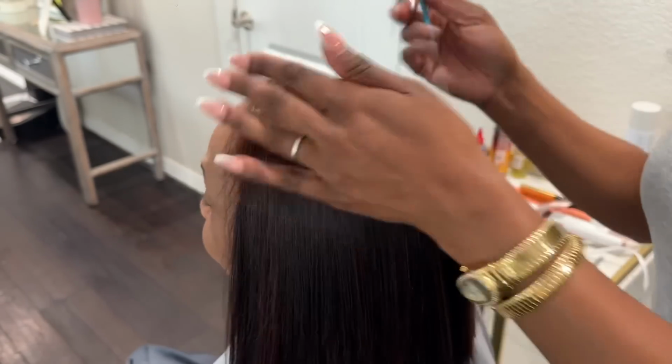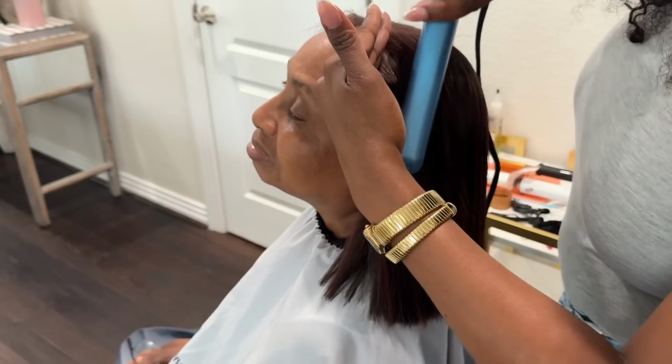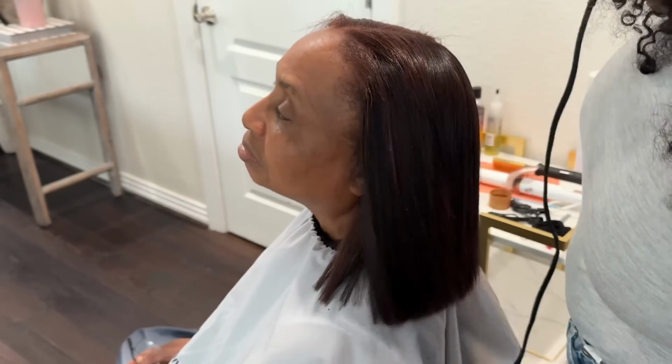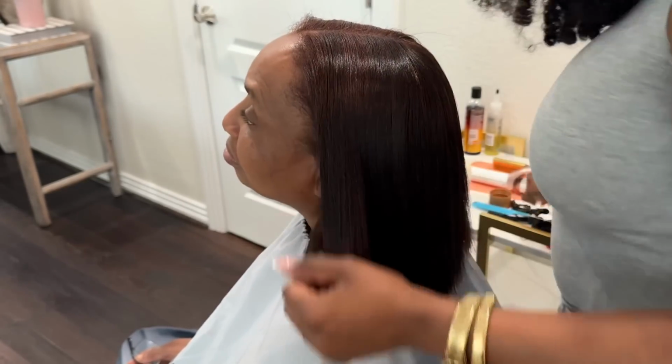I'm telling y'all, if I had a blunt cut, if I had clipped her ends in the beginning, you would be able to see the difference. But because her ends are straggly, you can't see the difference. I'm not promoting straggly ends. I'm just letting y'all know.